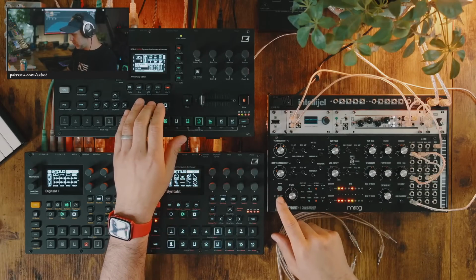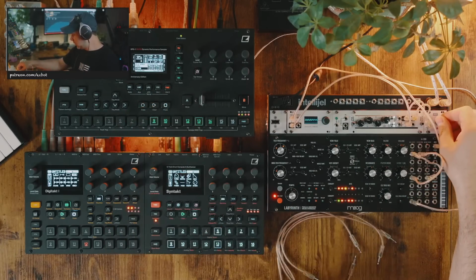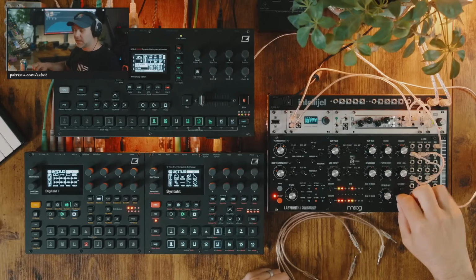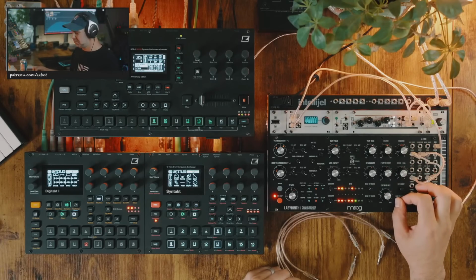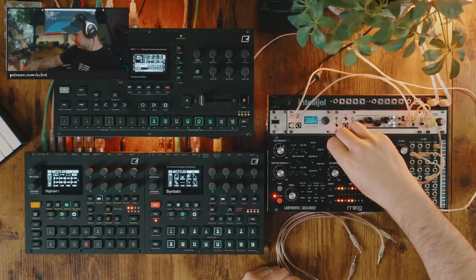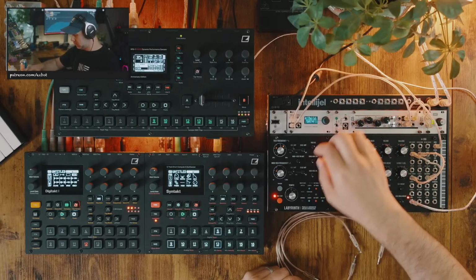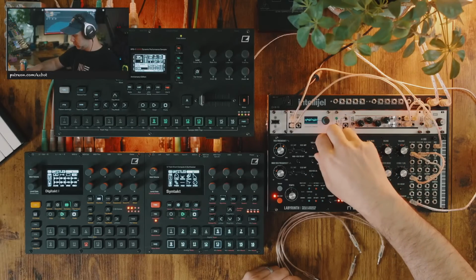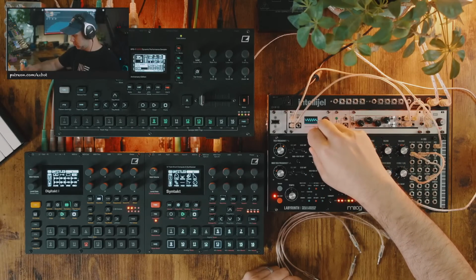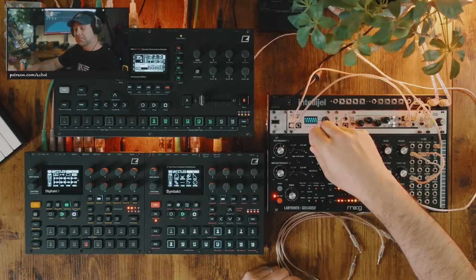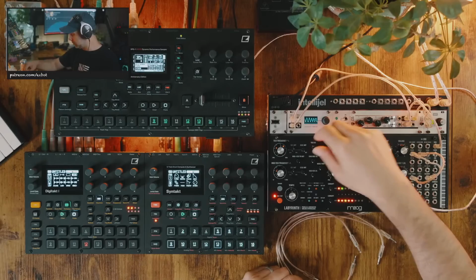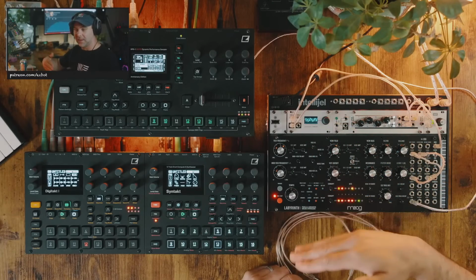So let's check it out. When we open this VCA decay up really wide, and while it sounds fun, that sounds nice, actually. I would just like to get some gating going on with that.